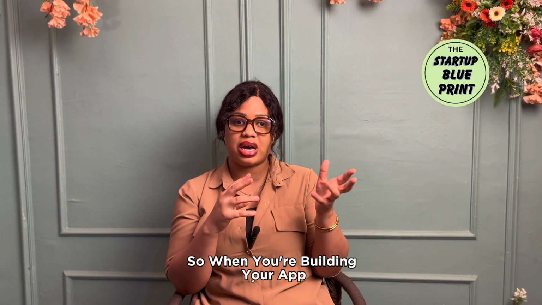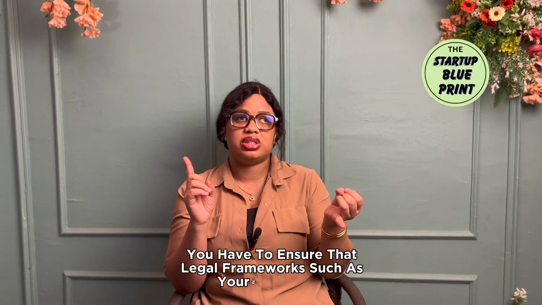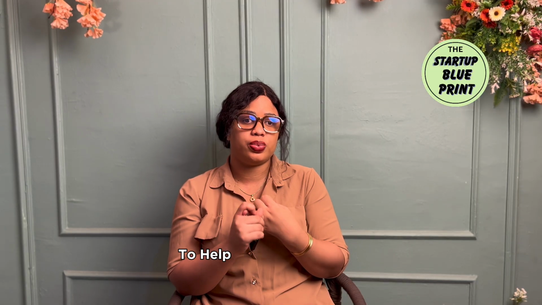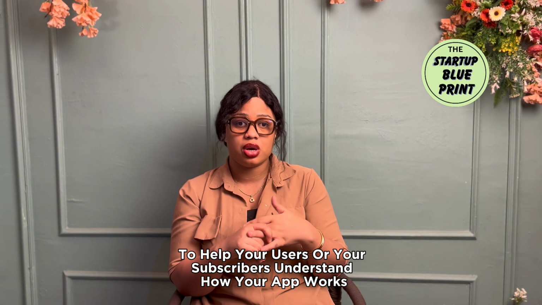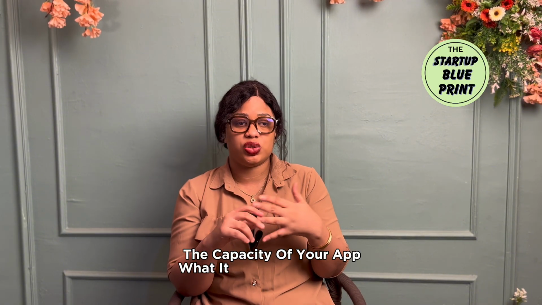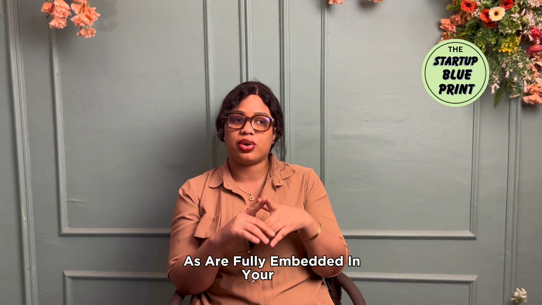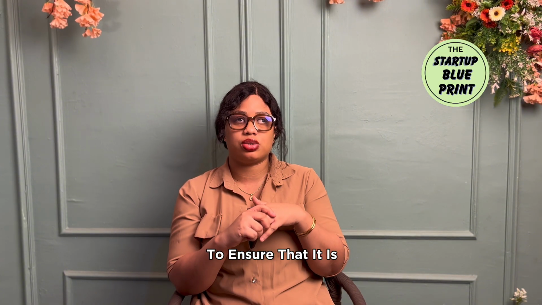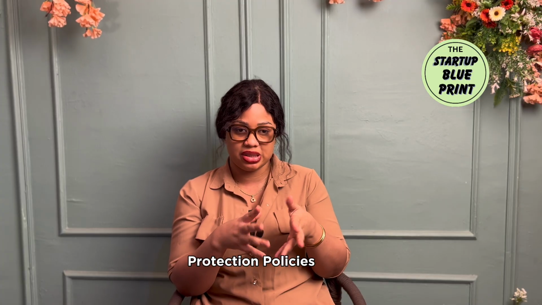So when you're building your app, you have to ensure that legal frameworks such as your data policy, your terms of use to help your users or your subscribers understand how your app works, the capacity of your app, what it will do and what it will not do, state the use of cookies and so on, are fully embedded in your app to ensure that it is completely compliant with your data protection policies.